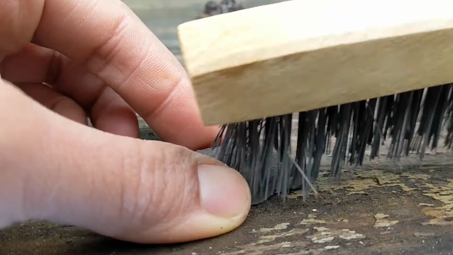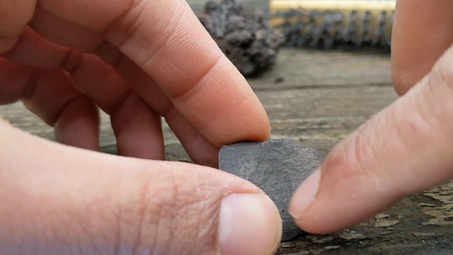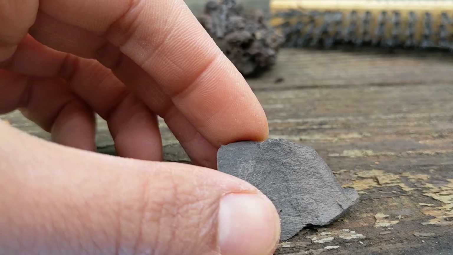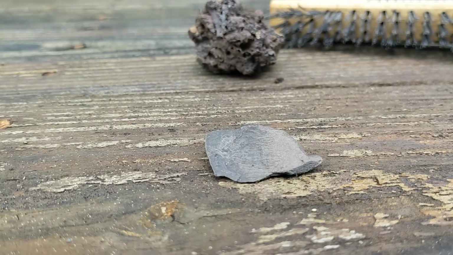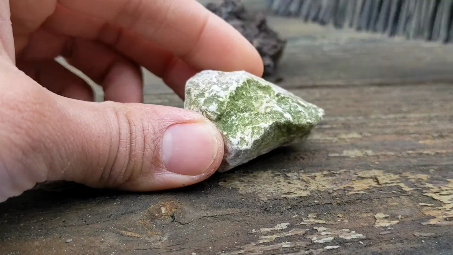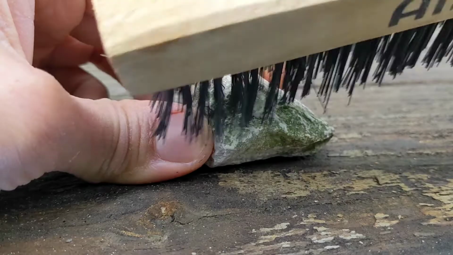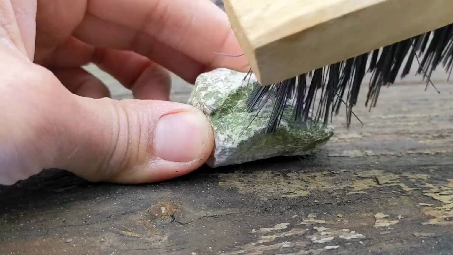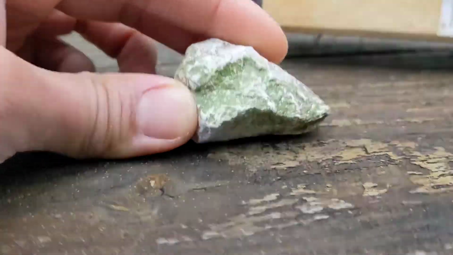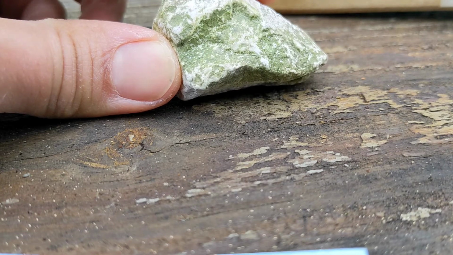If I keep scraping, I can see that it leaves behind a lot more lines from the wire brush. This brings us to the rock we saw earlier, this mossy rock. If this is moss, like I think it is, I should be able to scrape it off with my wire brush. And now that I've scraped it, you can see the lines over here of where the moss is scraped off.